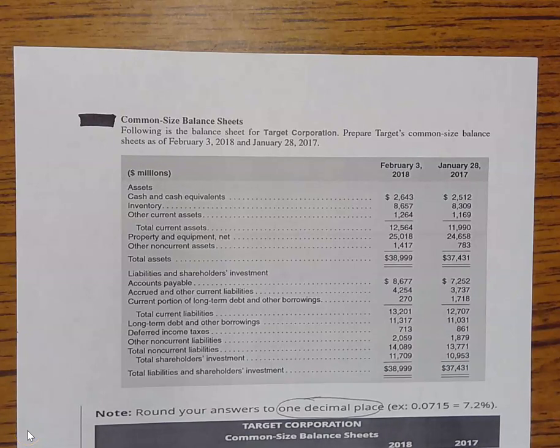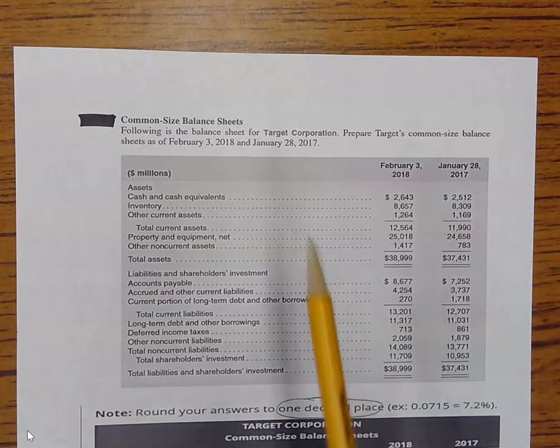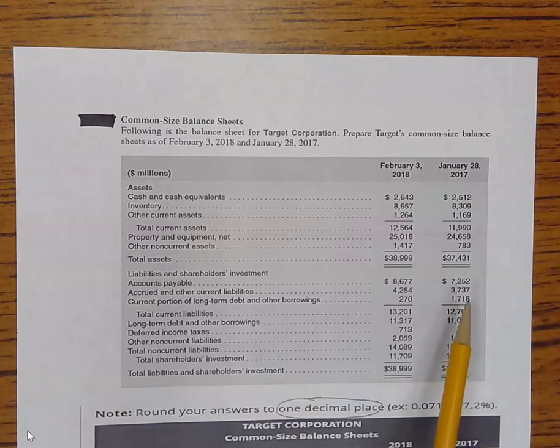All right, let's take a look at an exercise on how to analyze common size balance sheets. We're going to have another exercise that will show us how to analyze common size income statements. Now, in the exercise that we're going to be doing, we're using the same company. We're using Target, and we're comparing two different fiscal years.